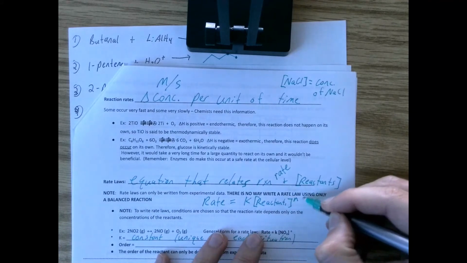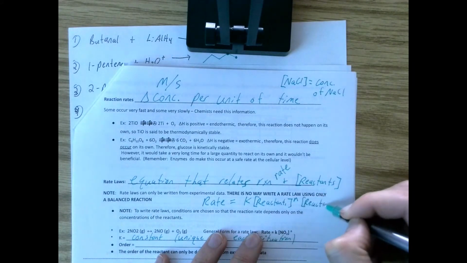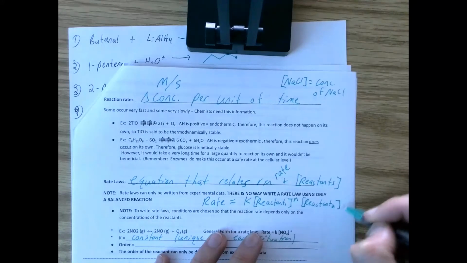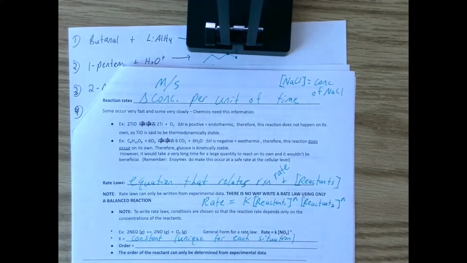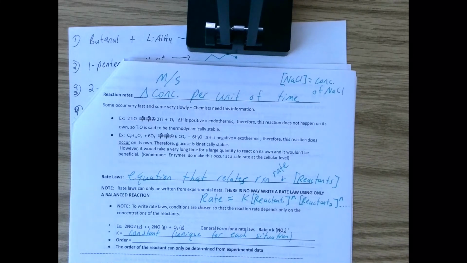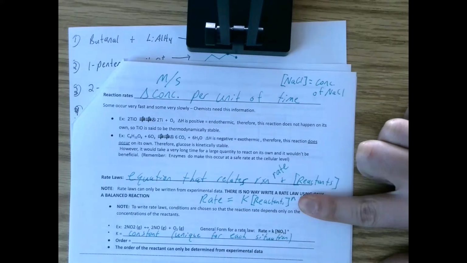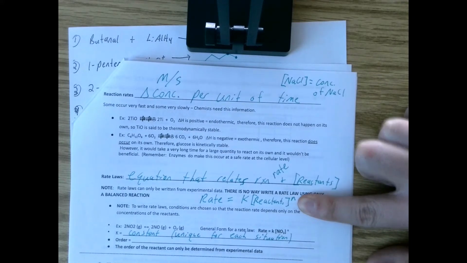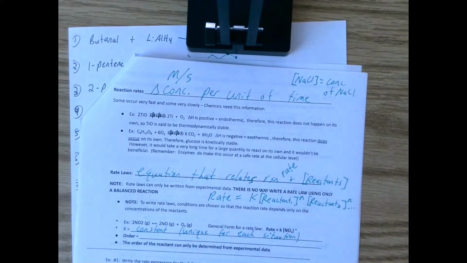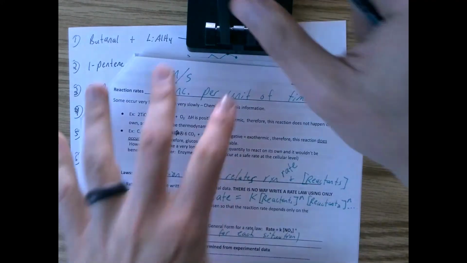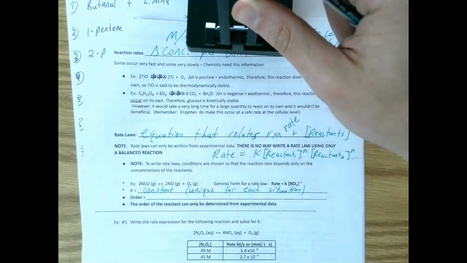Times bracket reactant 2 raised to the n. And the two n's do not have to be the same number. They can change. Then I'll just do dot, dot, dot. What does the dot, dot, dot after it tell me? I can keep going if I need to. Okay. If I have 2 reactants, it looks like this. If I have 1 reactant, it looks like that. If I have 3 reactants, there's another piece. Okay, so it's as long as you need it to be. Does that make sense? Yeah. Typically, 3 is the most you'll have. You can have more, though.